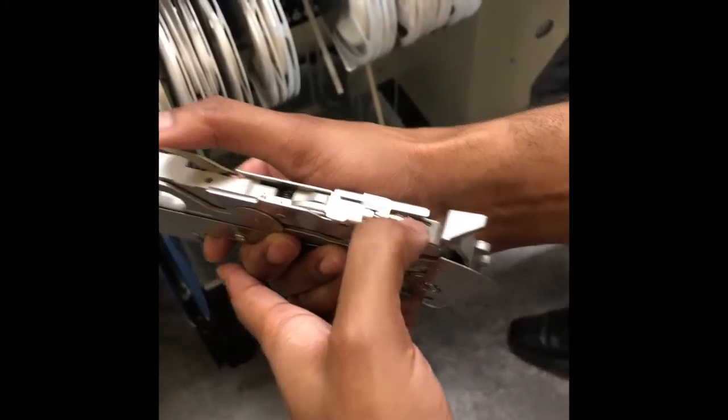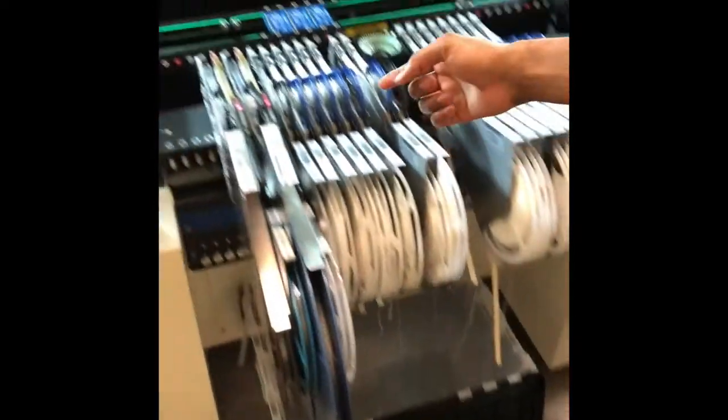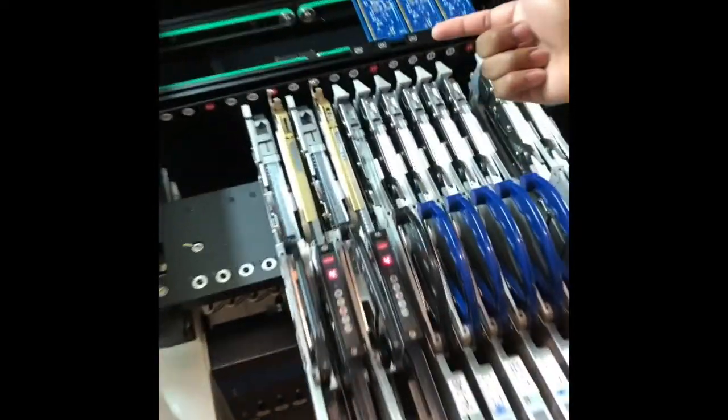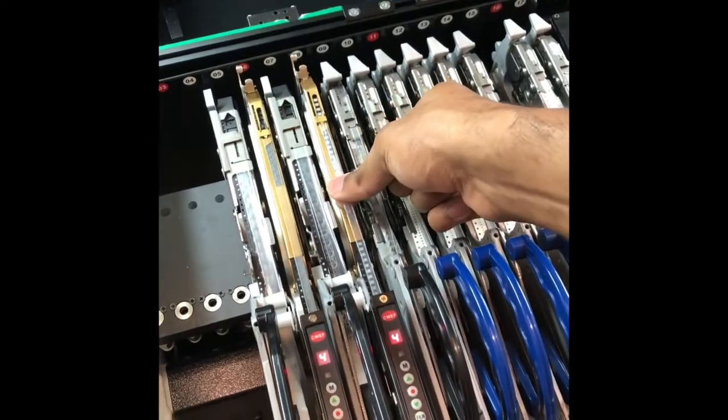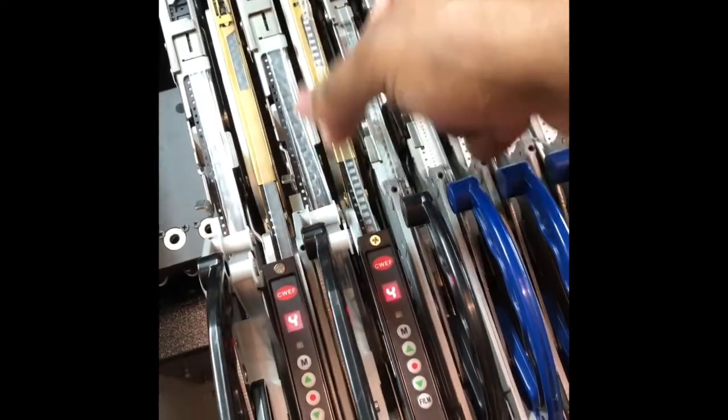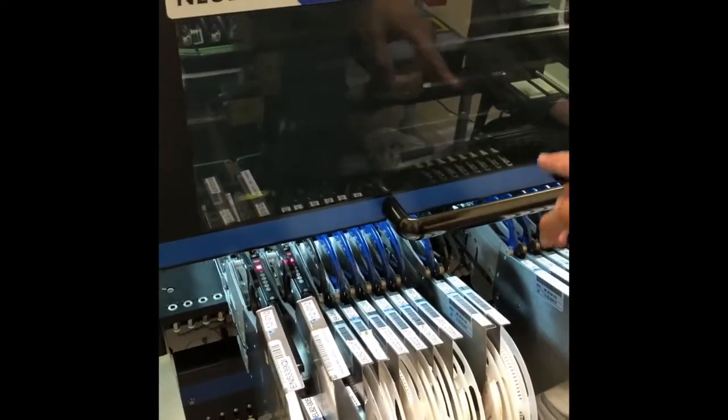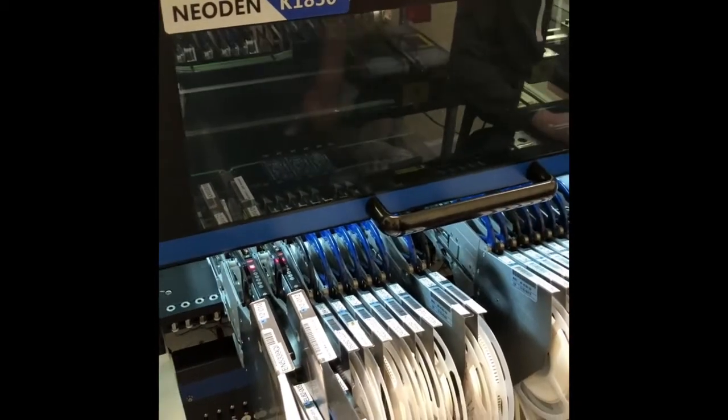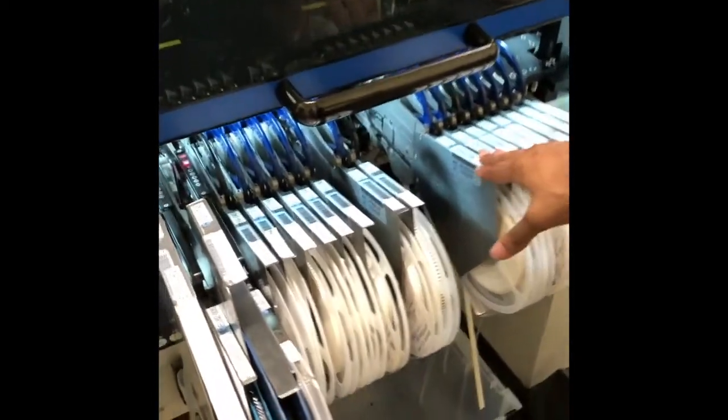So we'll take a look at the feeders' tape. You can hear the compressed air go into each of the feeders, the clicking sounds.